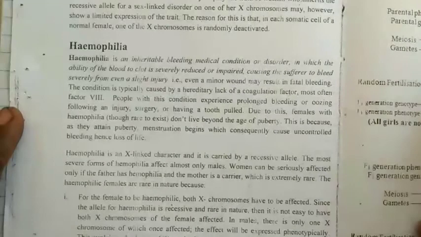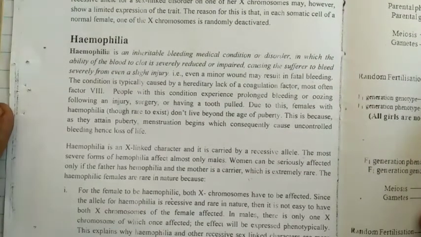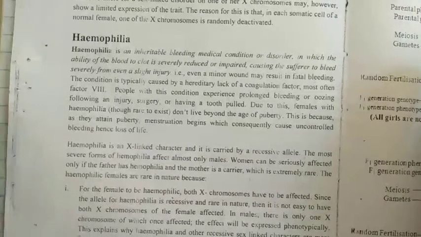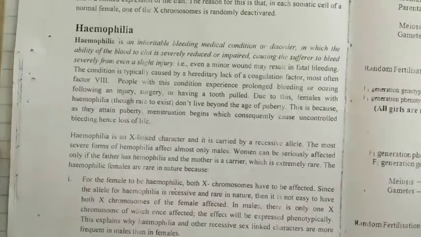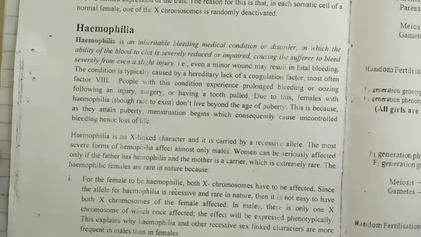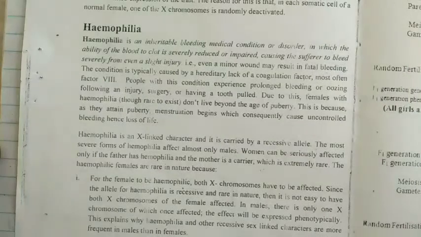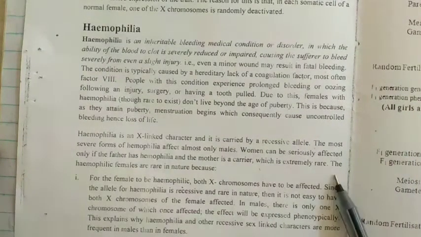Hemophilia is an X-linked character and is carried by recessive allele. The most severe form of hemophilia affects almost only males. Mara nyingi inaaffect males kama tulivyoelezea, recessive X-linked character. So women can be seriously affected only if father has hemophilia and the mother is carrier. Father mwenye hemophilia ataishije? Lazima atakufa, which is extremely rare.